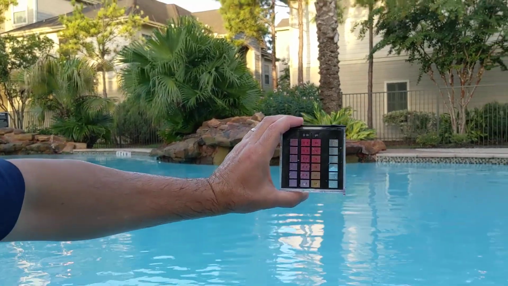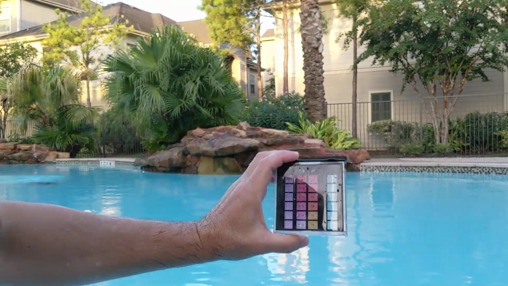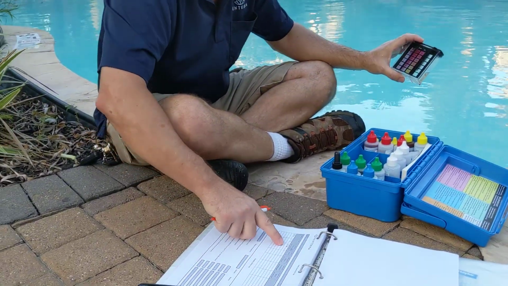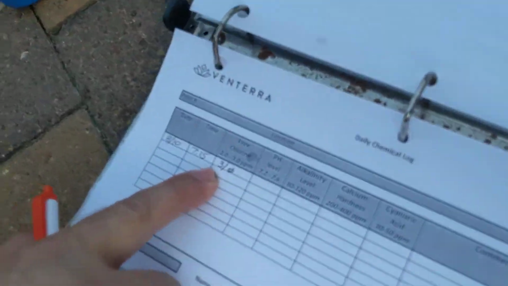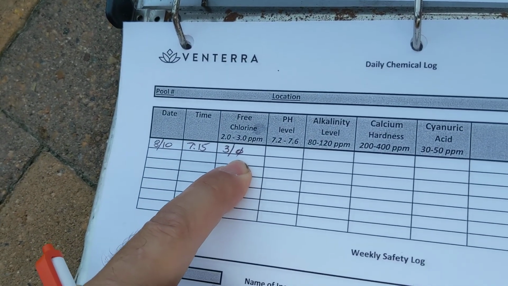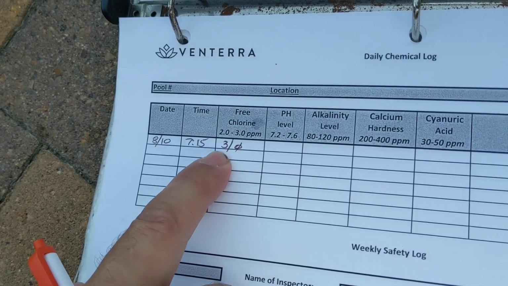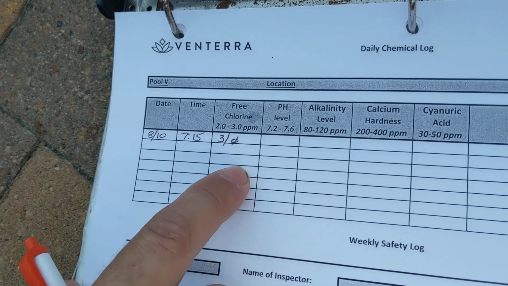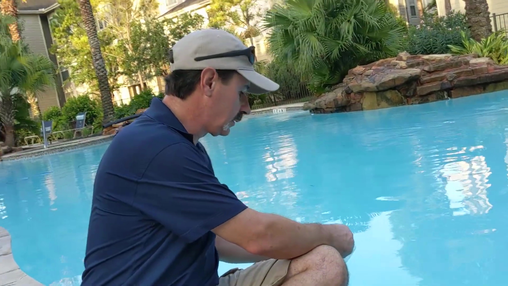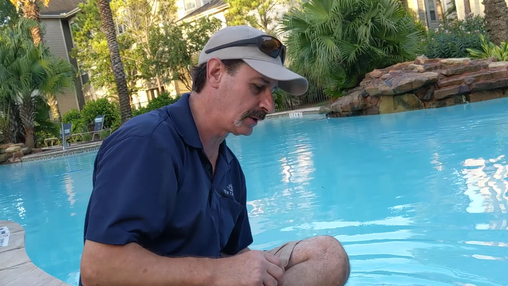So to me, that really didn't change colors. That's good. So when I log this, the way I'm logging it, if you take a look here, we got 3 parts free chlorine, and we've got 0, or we have a difference of 0 between our free and our available chlorine. You want to do your tests in the morning. That way, if you do need to make an adjustment, you've got time before the bathers show up.